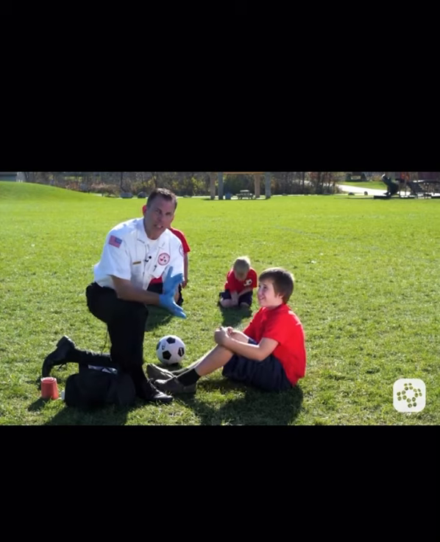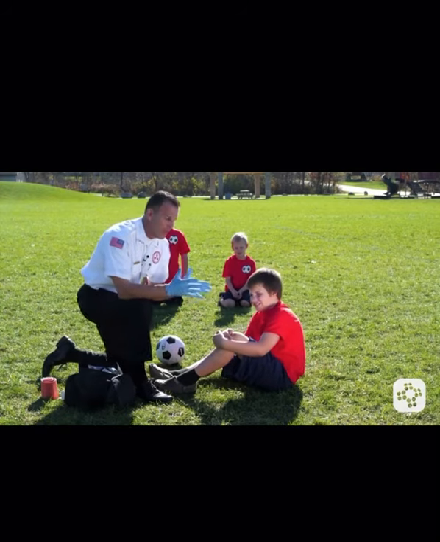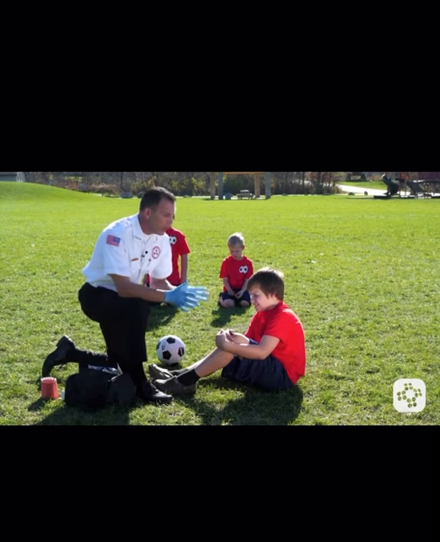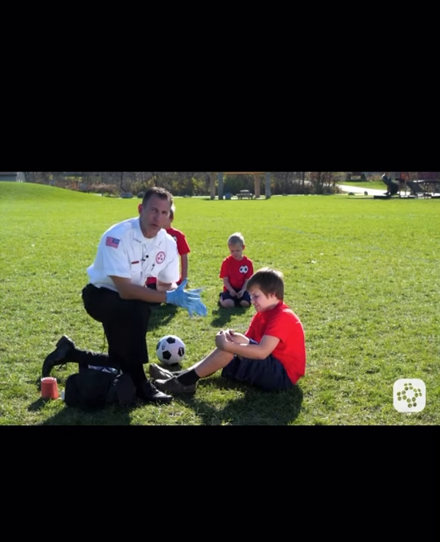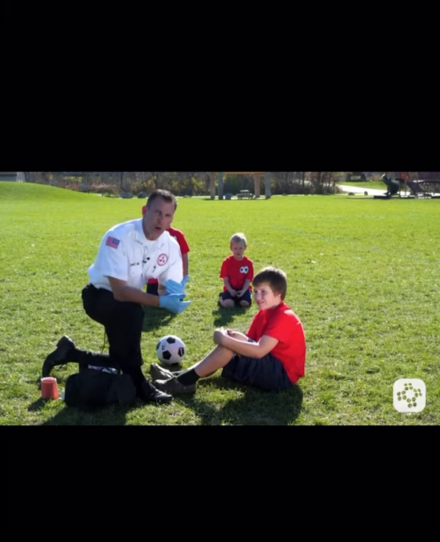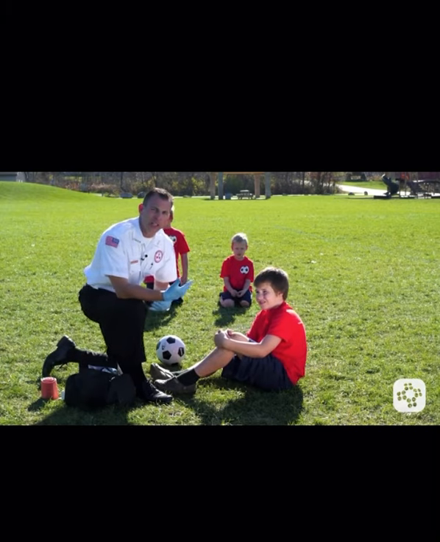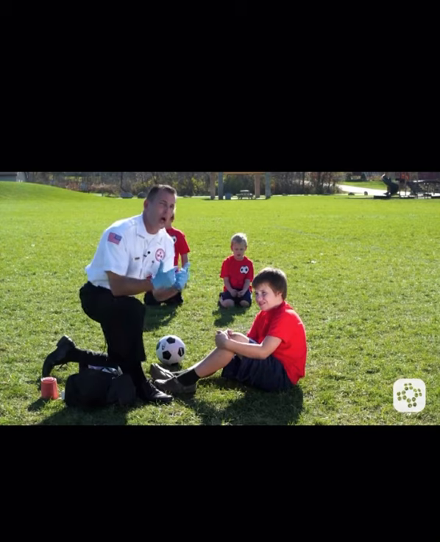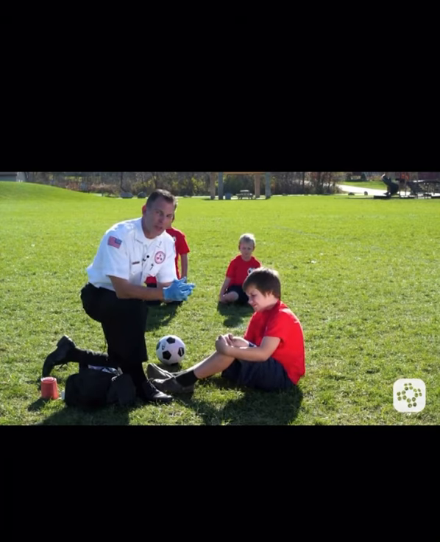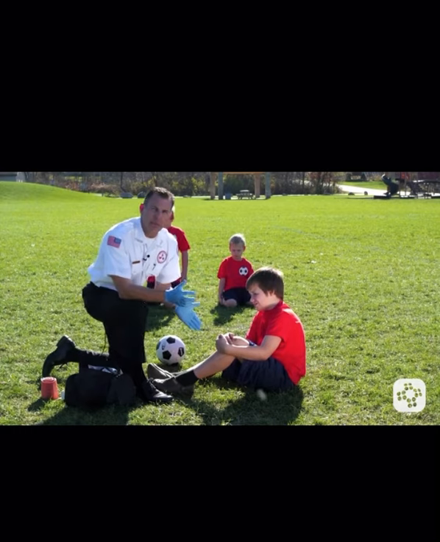Nothing's more common in childhood athletics than sprains and strains and soft tissue injuries. In this case, we've got a soccer player who obviously was coming up to try to get the ball, and either rolled over the ball or kicked another one of the players. But regardless, what we know about this mechanism of injury is that there was a sudden abrupt stop and the player collapsed to the ground.